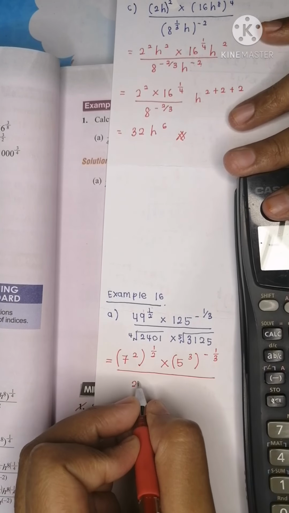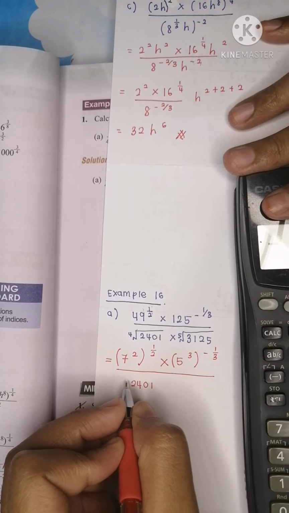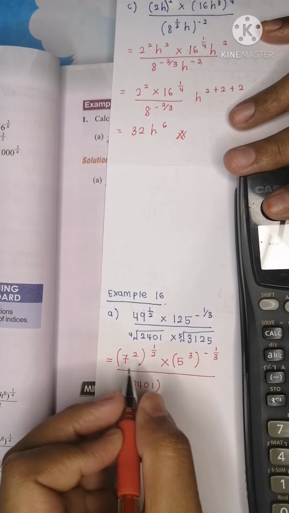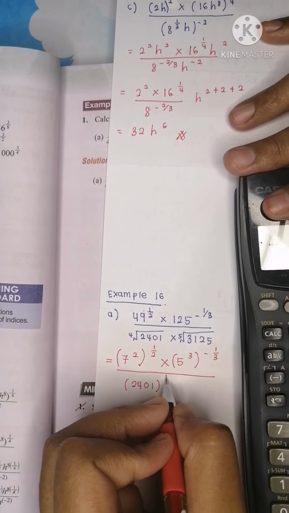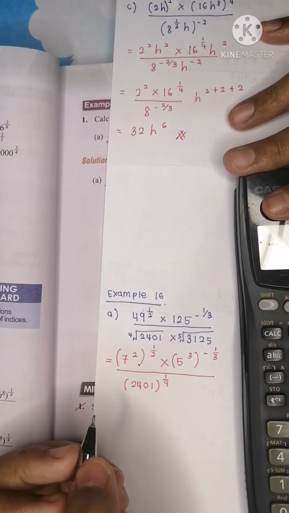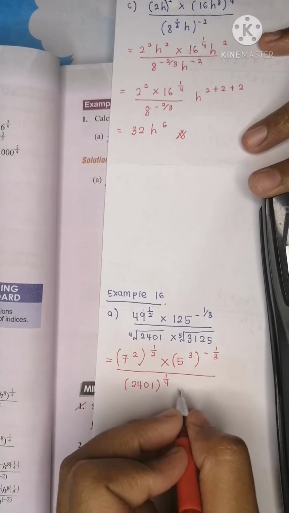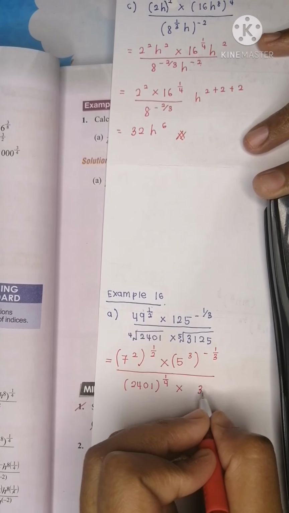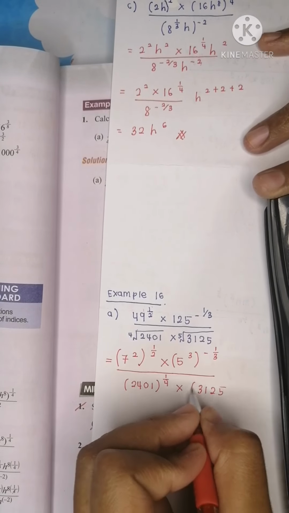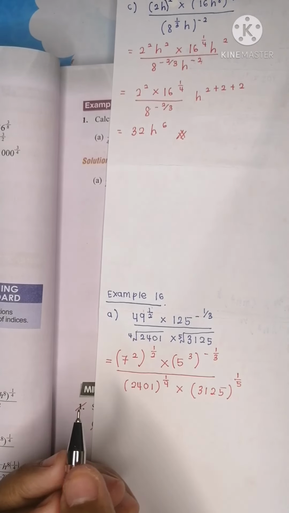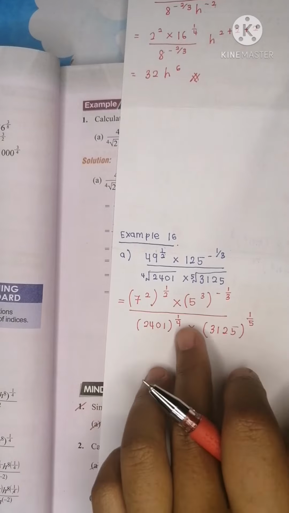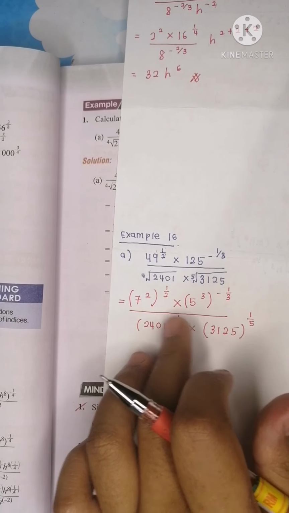So 2401 in bracket. Okay, so this one will become 1 over 4. Okay, so same goes as this one. So this one, 3125 in bracket 1 to the power 1 over 5. Okay, so now we are done changing the root into a number.